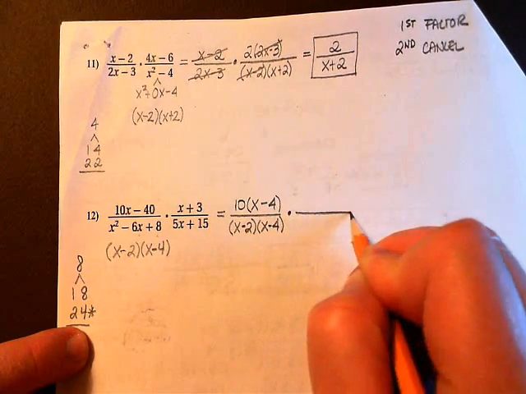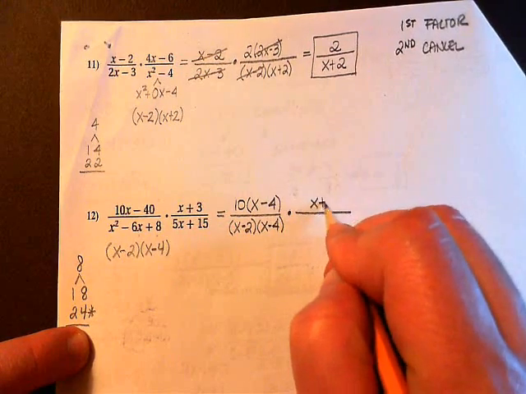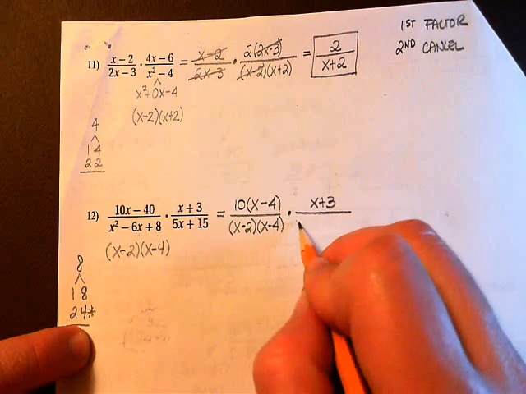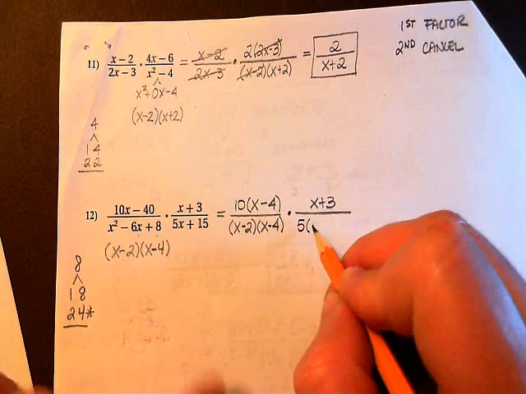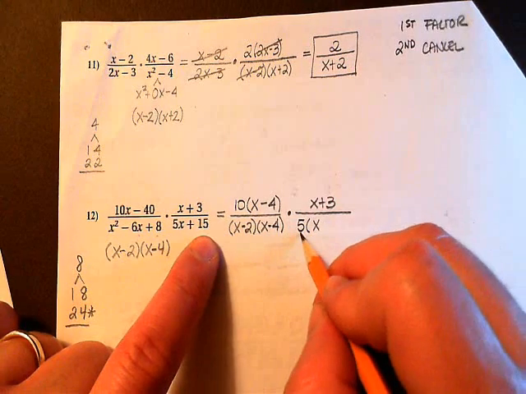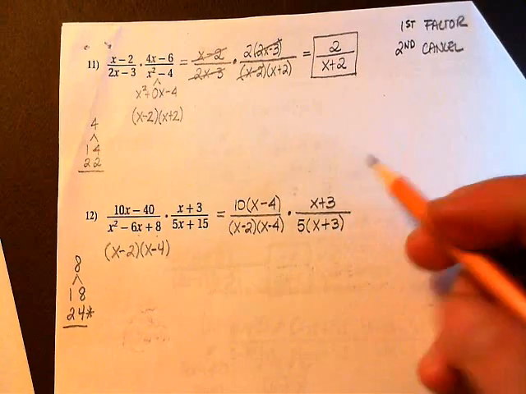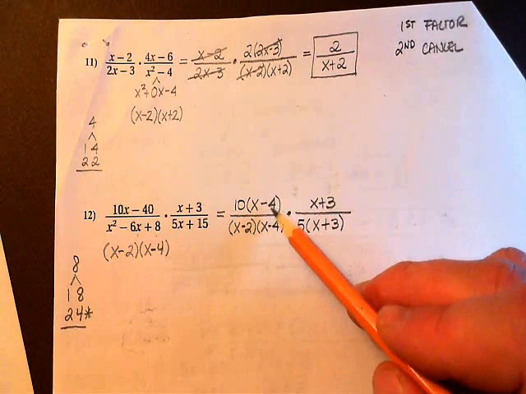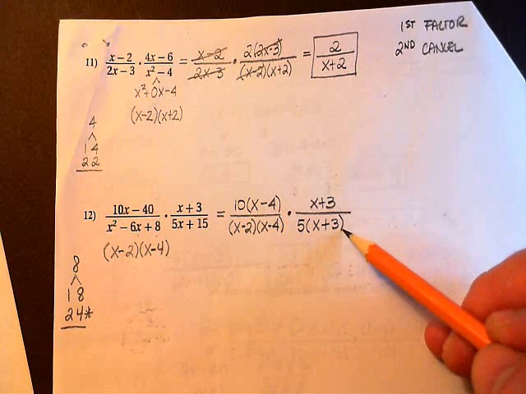Okay, so continue factoring. Can I factor anything on the top over here? No, so I copy. And can I factor anything from the bottom here? If you notice, I can factor out a 5, so it'd be 5x divided by 5 is x, 15 divided by 5 is a 3. Okay, so I'm done with step number 1, which is I factored the top, I factored the bottom. Couldn't factor the top here, but I just copied and I factored the bottom.